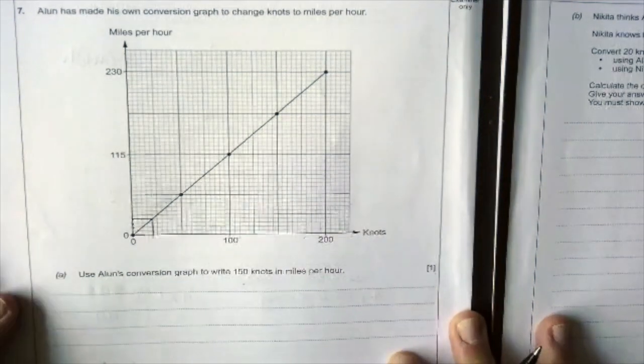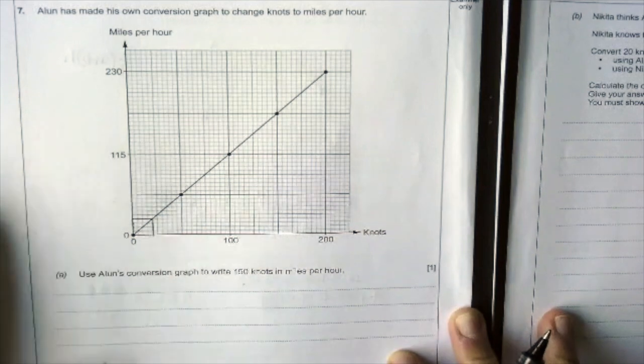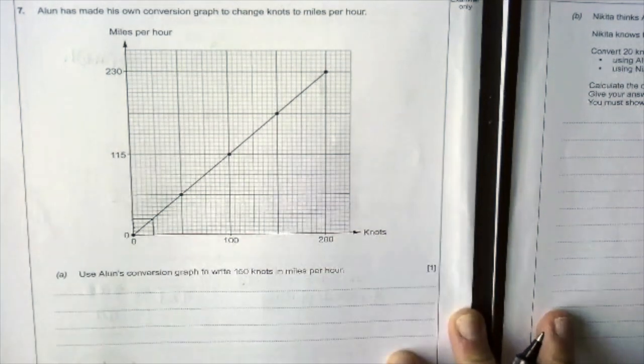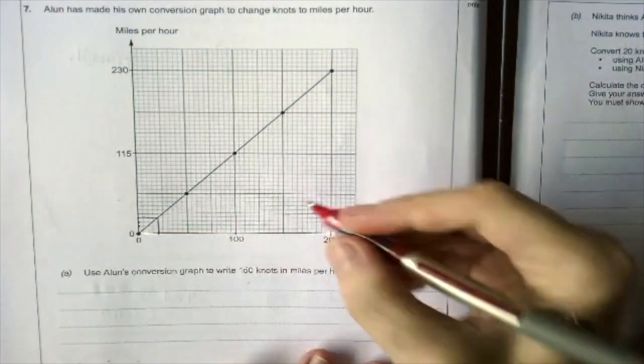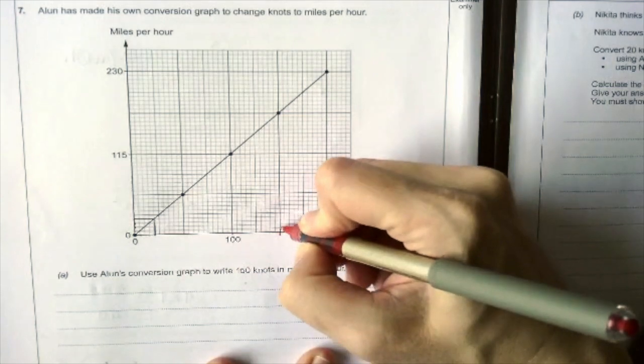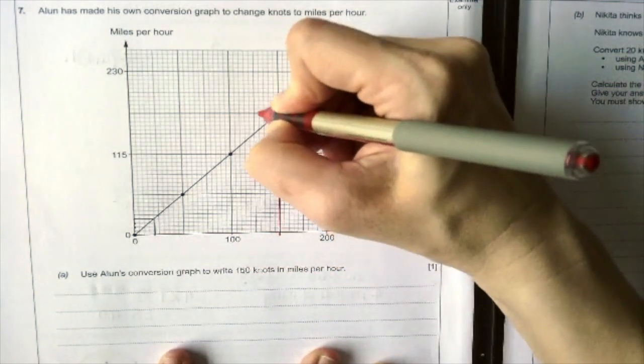Question 7. Alan has made his own conversion graph to change knots to miles per hour. Use Alan's conversion graph to write 150 knots in miles per hour. So I'm going to read up from 150 knots, which is here. So I read up here, and then I read across.